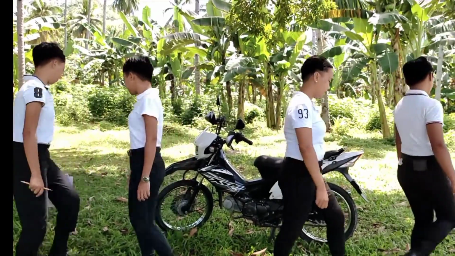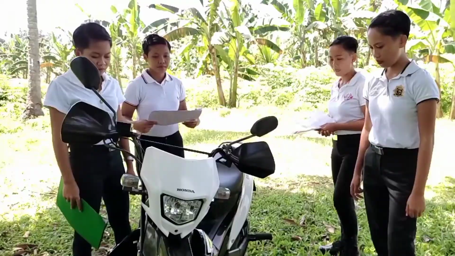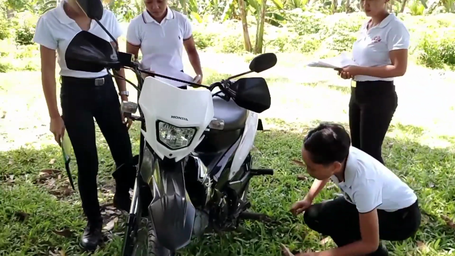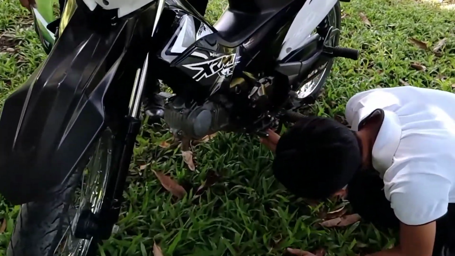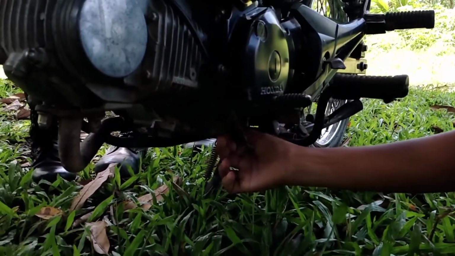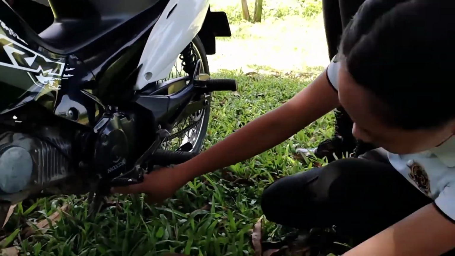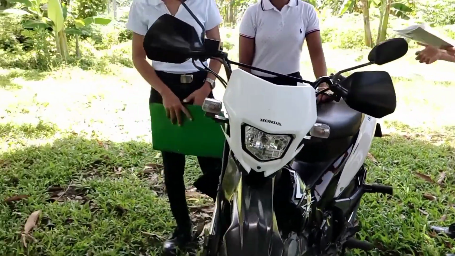Alright, let's begin by locating the engine and chassis number of the vehicle. As instructed, we locate the engine and the chassis number of the vehicle. But before we proceed to the experiment, we have to clean the surface of the vehicle where the engine and the chassis number is located.